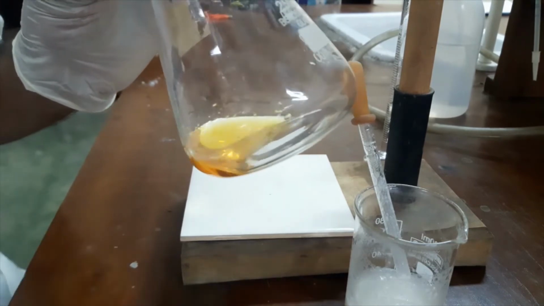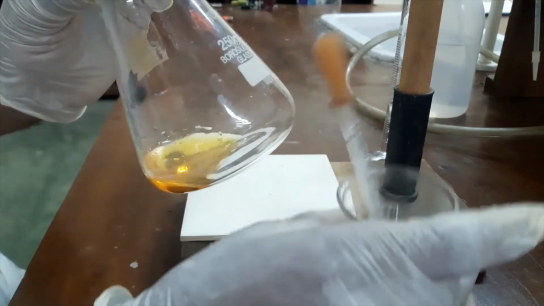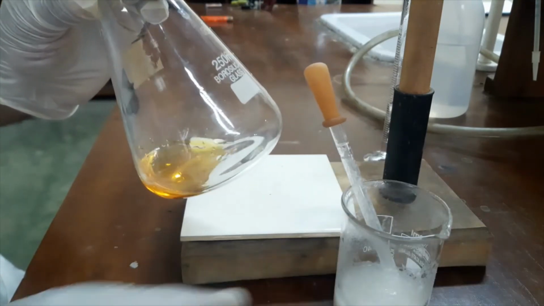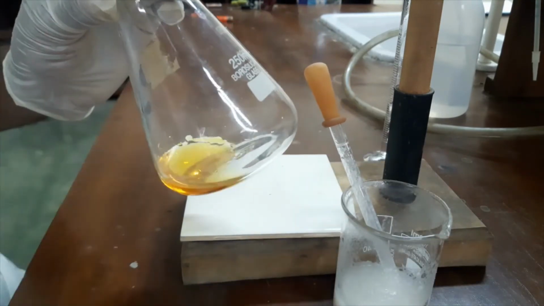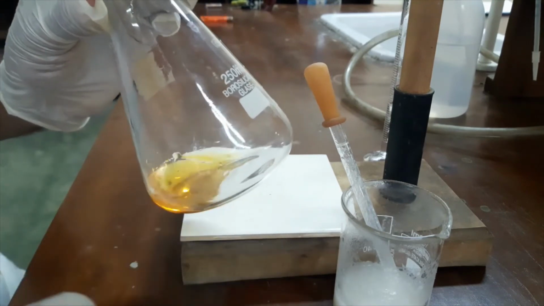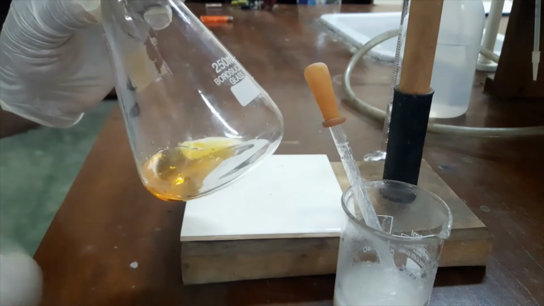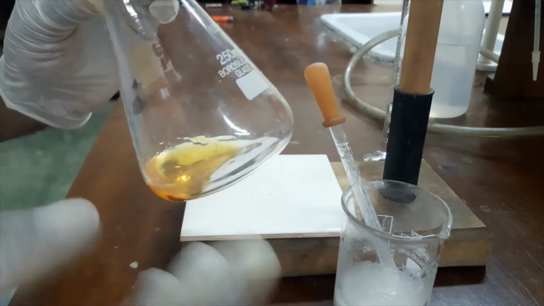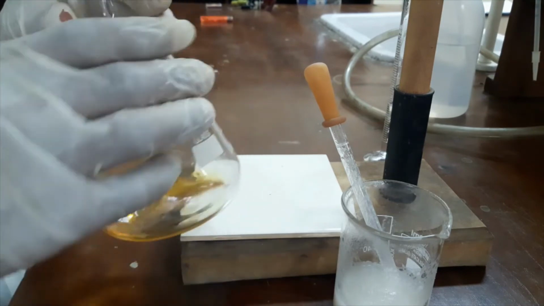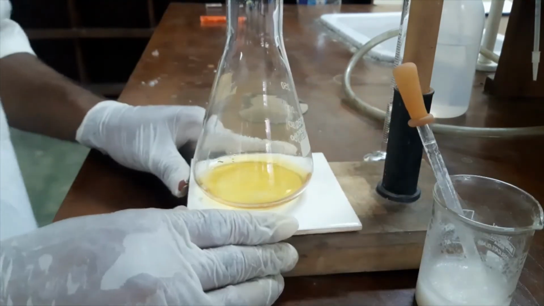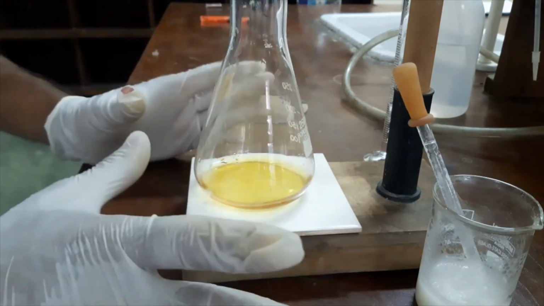At that time, at low concentration of iodine, we will add 1 or 2 drops of starch. With low concentration of iodine, that complex will dissociate back, so it is easily dissociated. If we had added it initially, that complex would not dissociate back. So we will do the titration first with sodium thiosulfate until we get a pale yellow color.